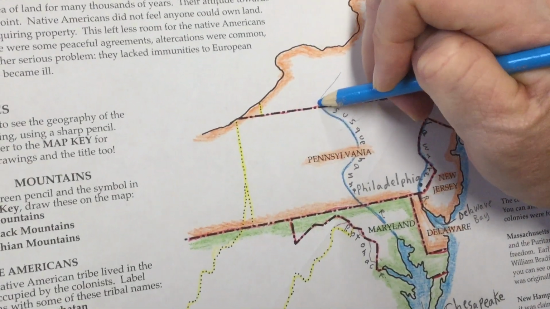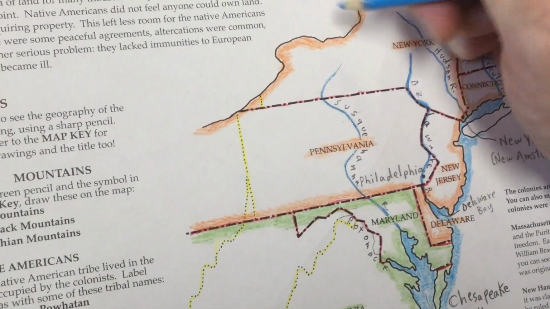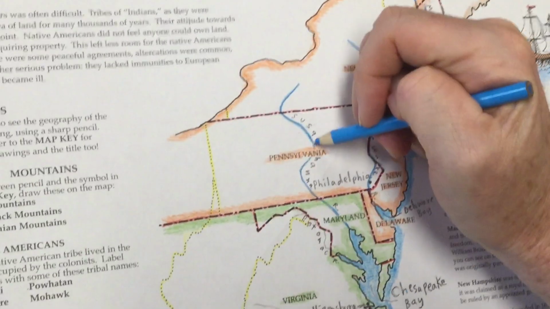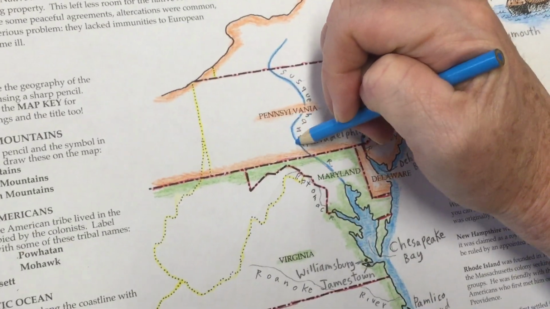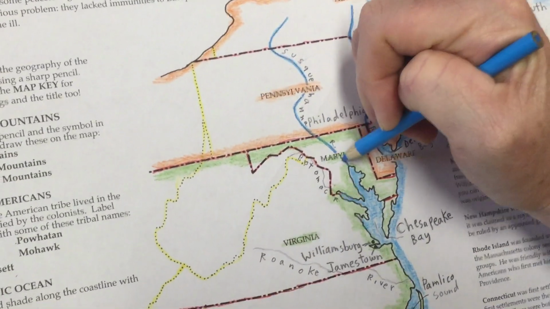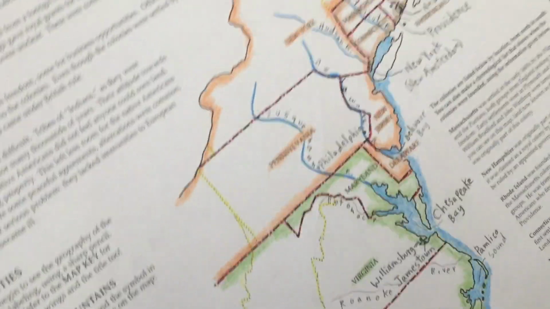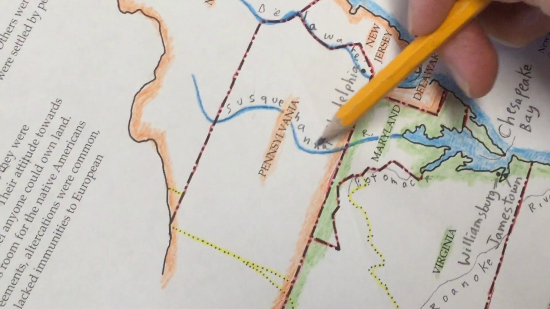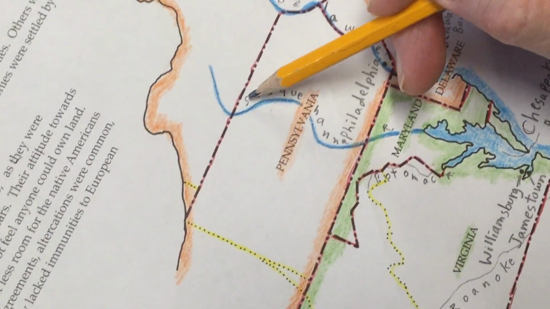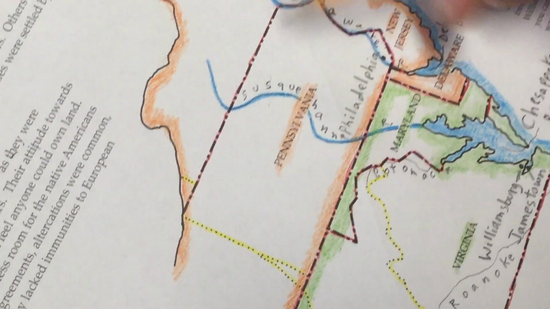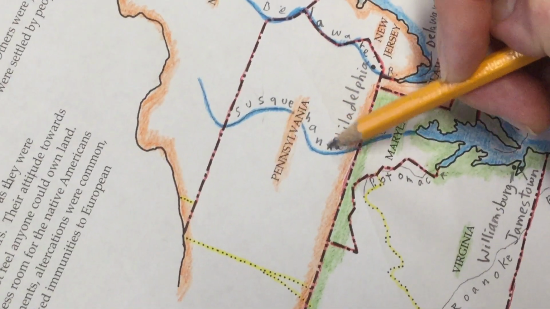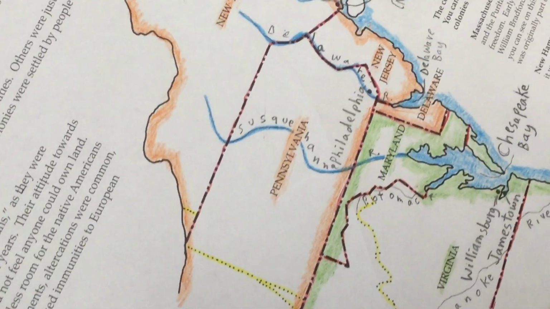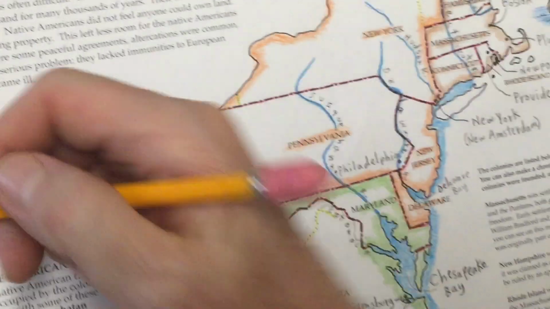Now these are just some of the bigger rivers. If you study any other ones in relation to the 13 colonies, your teacher might want you to put them in, but these are some that we thought would work well. In Susquehanna, see how I made my letters follow the course of the river. Susquehanna R. Okay, check that one off.